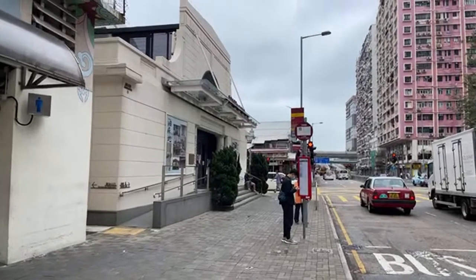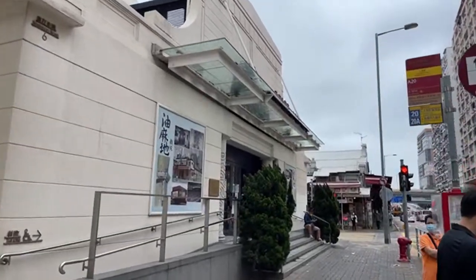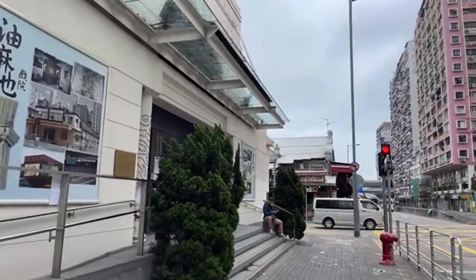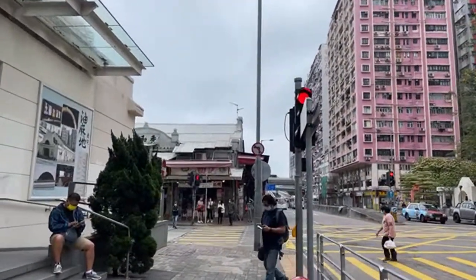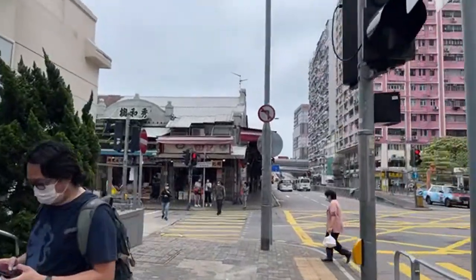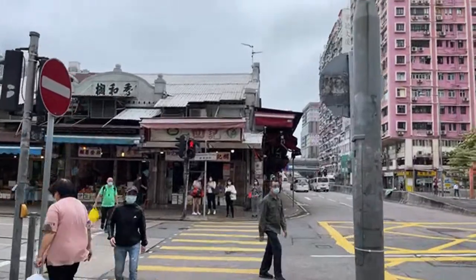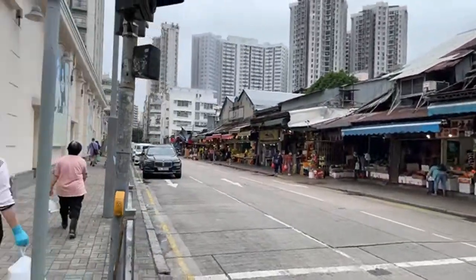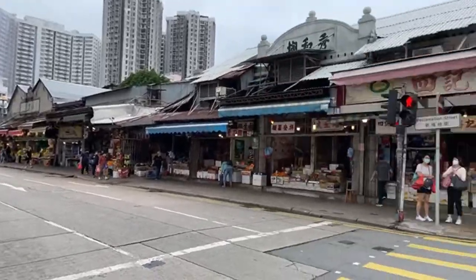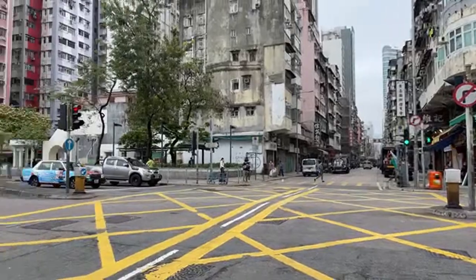Which is here. There you go. Number 6 Waterloo Road. Another English name running parallel to Argyle and Boundary Street. And here's my old street where I used to live on, Reclamation Street. Although, admittedly, I lived down there, but it does go all the way along there as well.